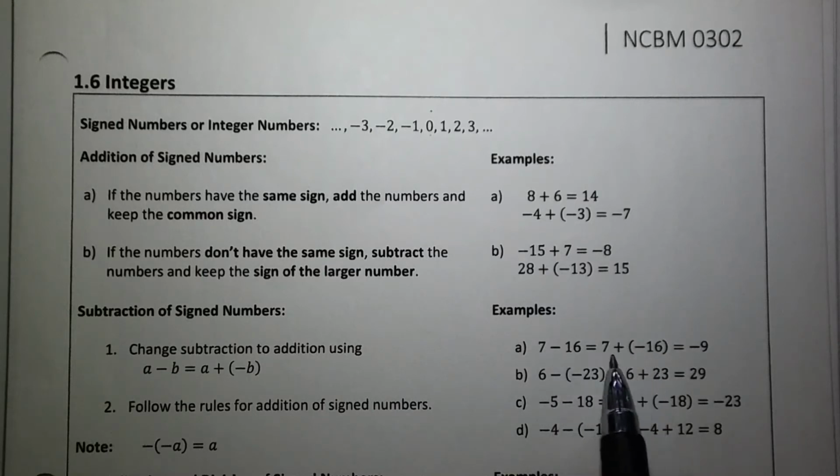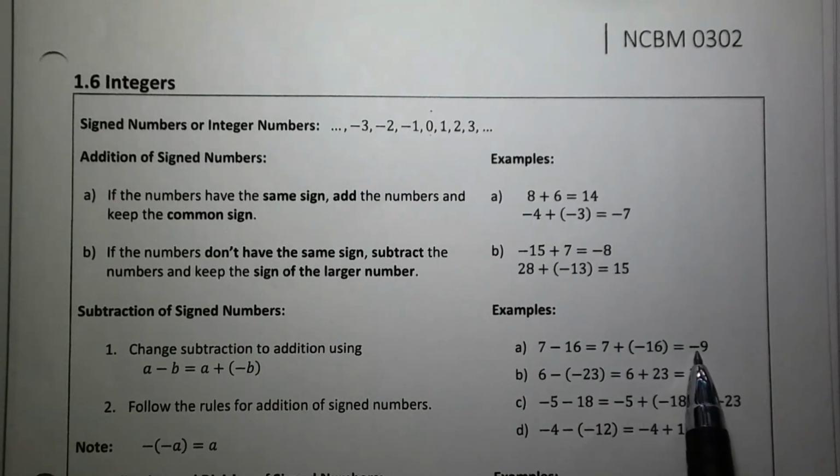Now we have an addition, 7 plus a negative 16. Again, the rule of addition says if we add two numbers with different signs, we subtract them and we keep the sign of the larger number. The difference of 7 and 16 is 9, and the sign of the larger number is negative.